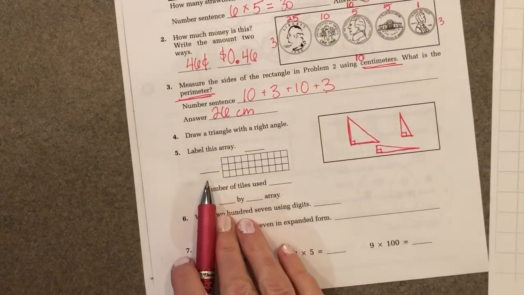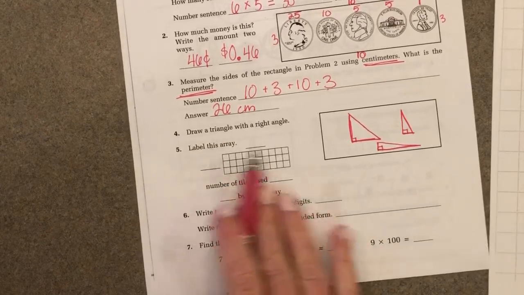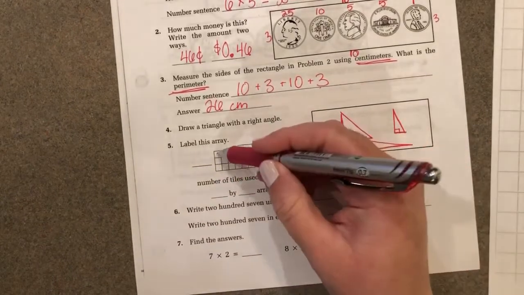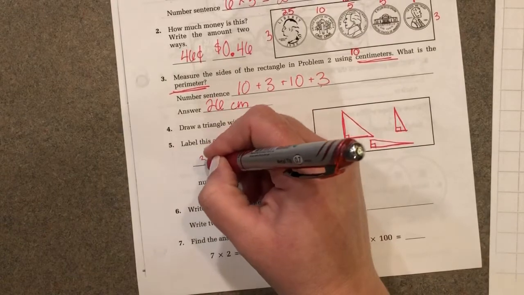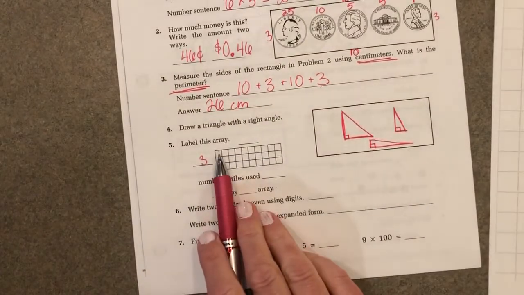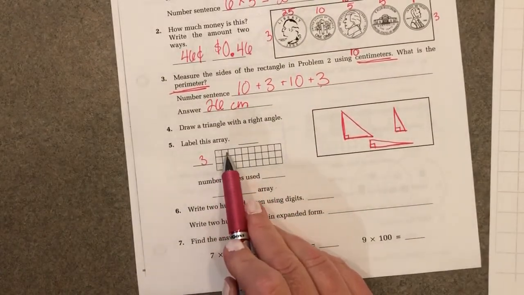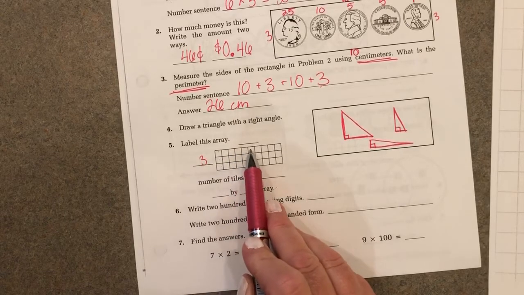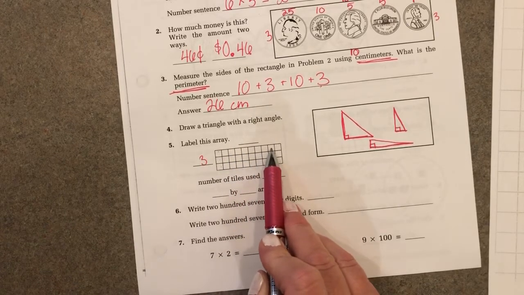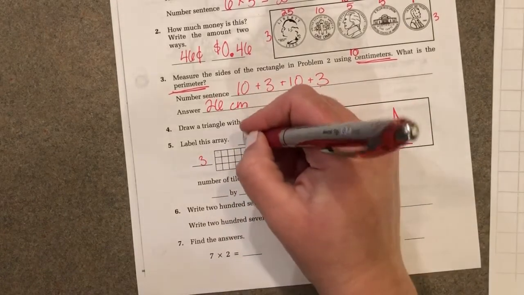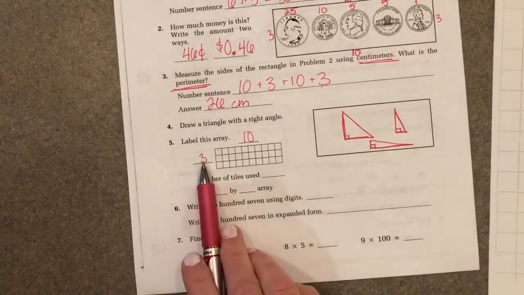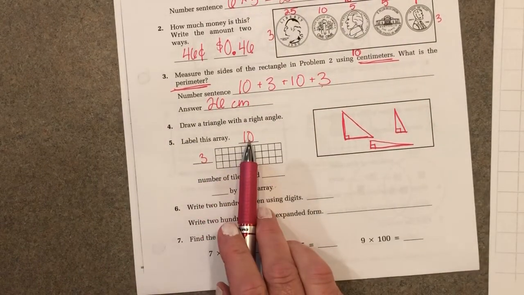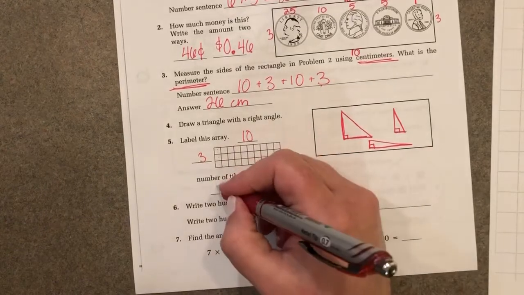Label this array. Let's figure out how many up and down, how many across. 1, 2, 3. Now I'm going to count this one again when I go this way. 1, 2, 3, 4, 5, 6, 7, 8, 9, 10. So this is a 3 by 10 array.